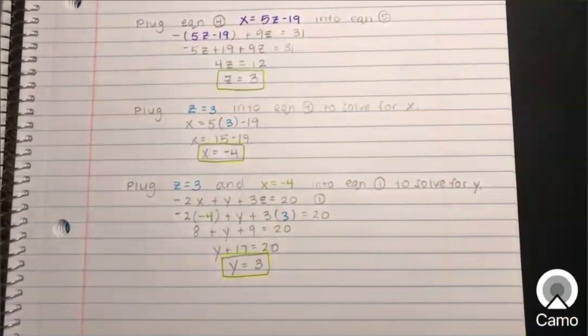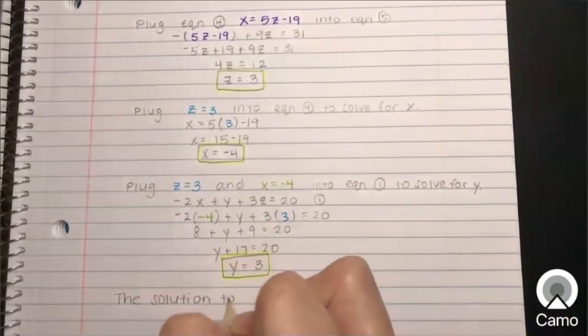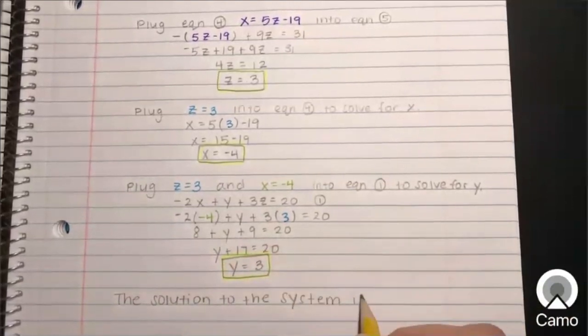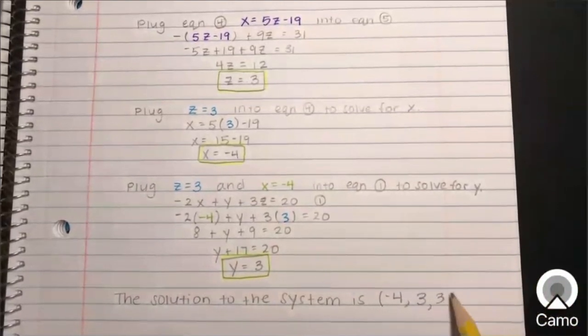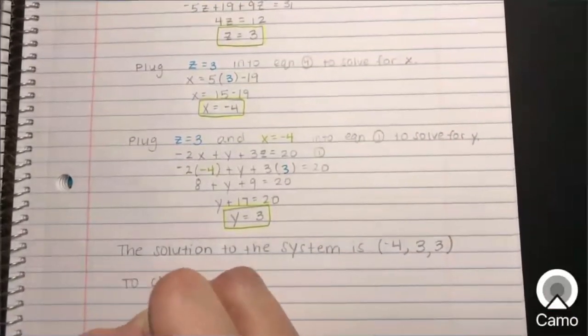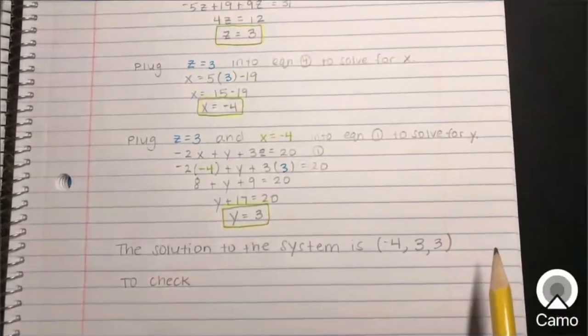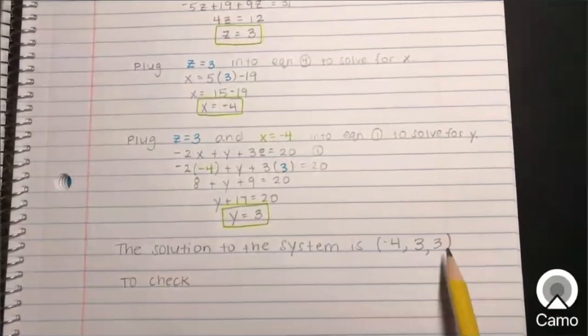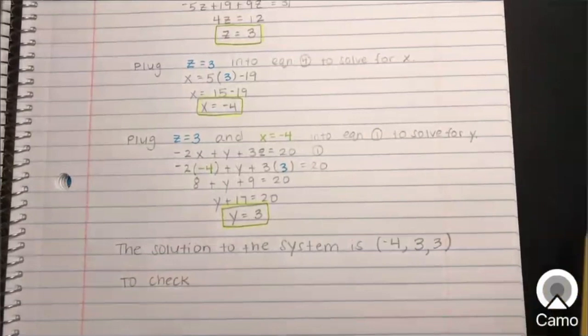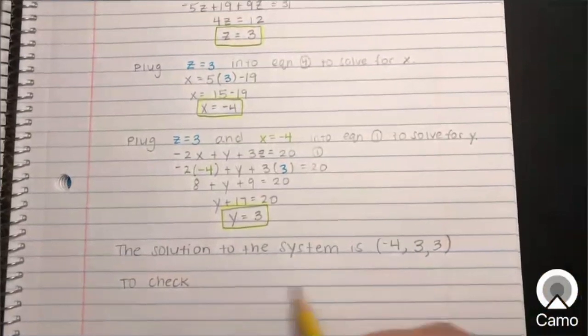So now that means the solution to the system is x, which is -4, y, which is 3, and z is also 3. So remember, you can check by substituting this back in, but you'll want to plug it into every equation. So just like when we solved the system before, you can plug in your x, y, and z into your equation in order to make sure it's a solution. And then to check your system, you want to make sure you plug it in to all three equations.